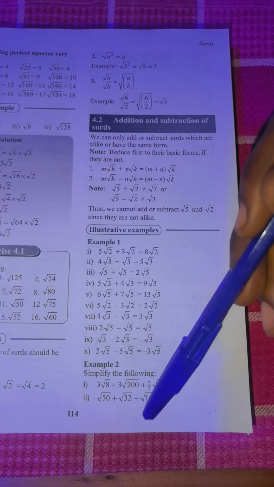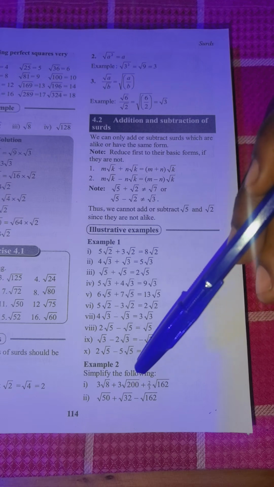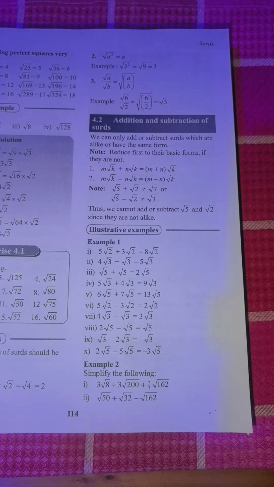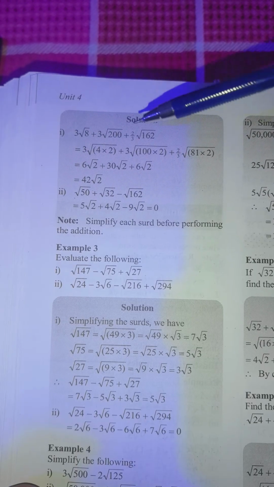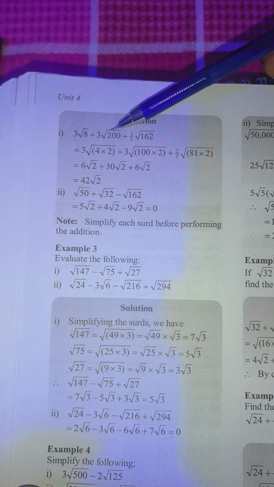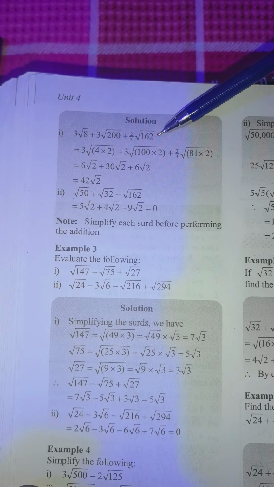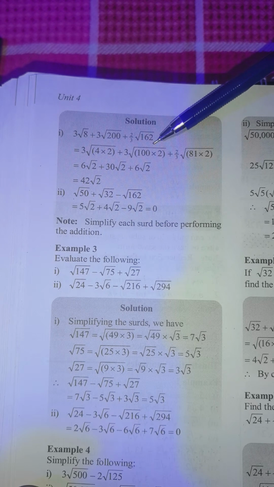So here, let's see if I can do that now. This example involves a bit of calculation. Now look at this particular question: 3 square root of 8 plus 3 square root of 200 plus 2/3 square root of 162. Now this involves a bit of calculation. Relax, I am not going to write it down, but we are going to do it. You watch, because I want you to also actually write things down. Do this yourself. I'm going to guide you.